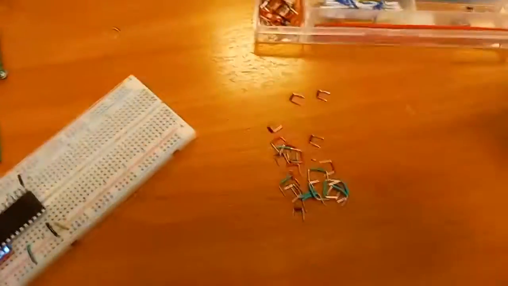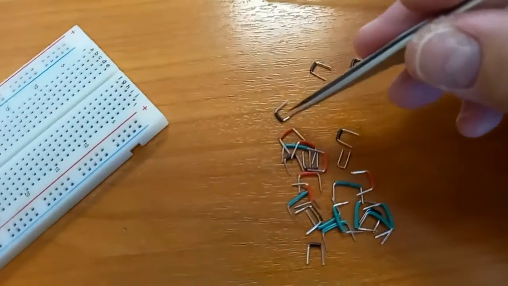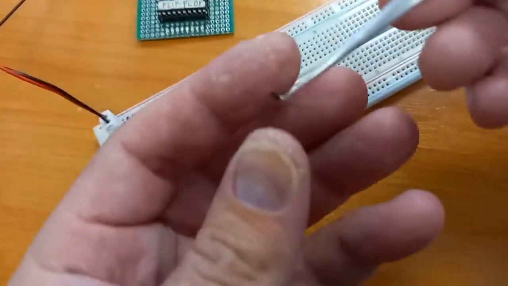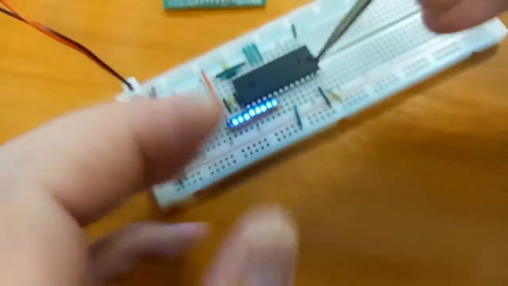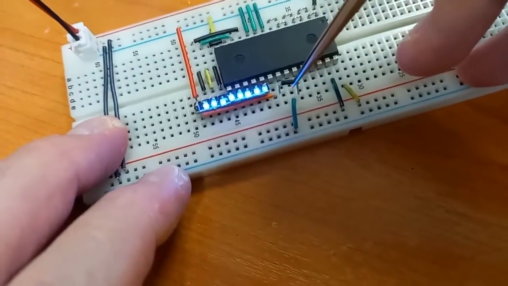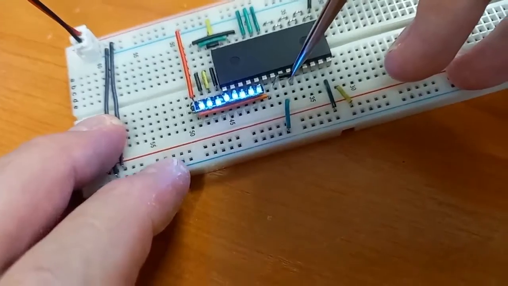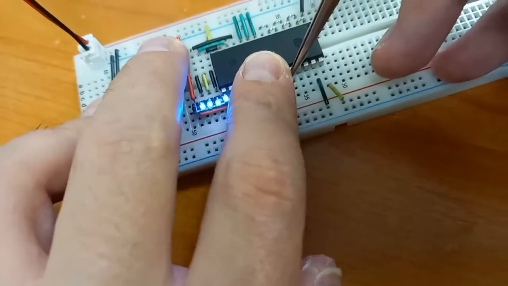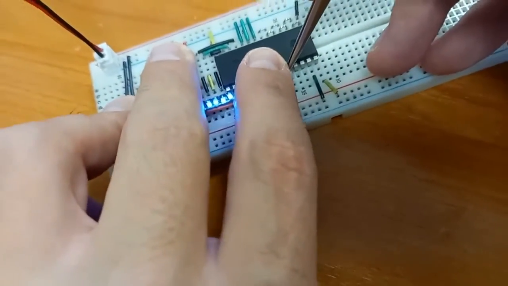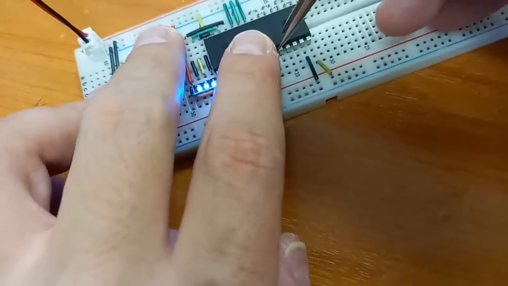We will connect them all with 0, with ground. All the rest floating pins which are not connected, we will need to connect.